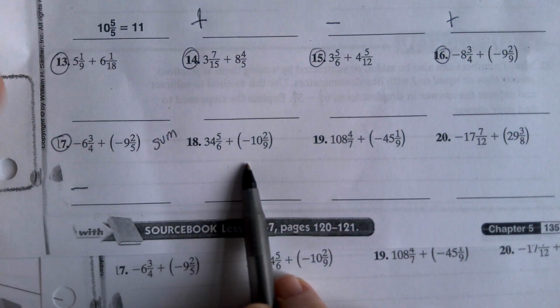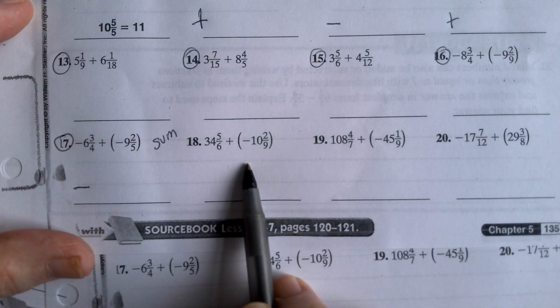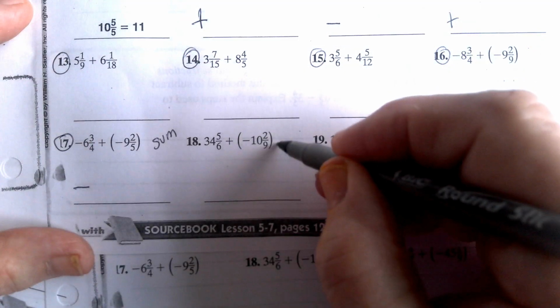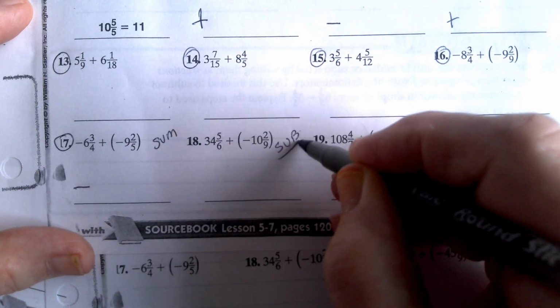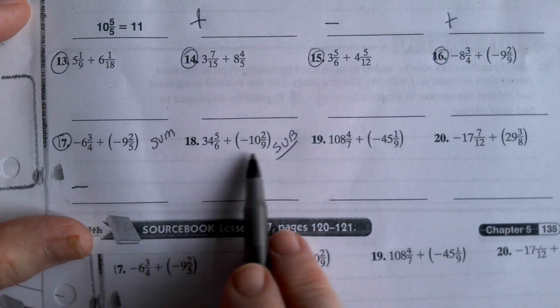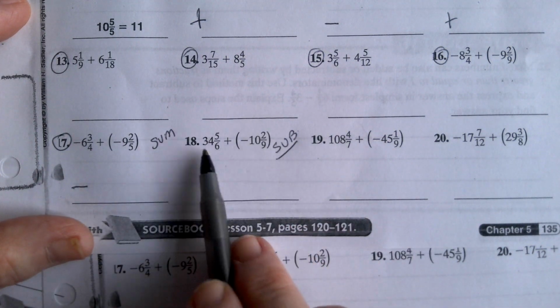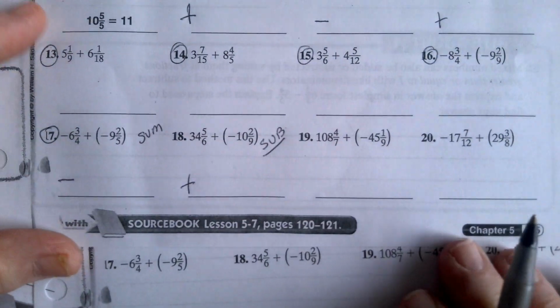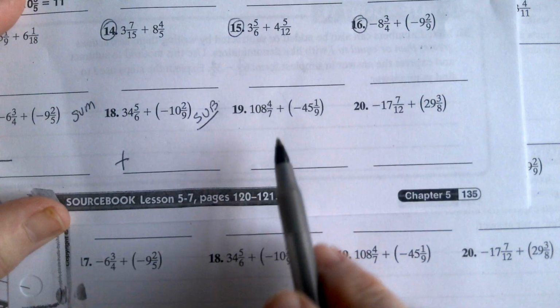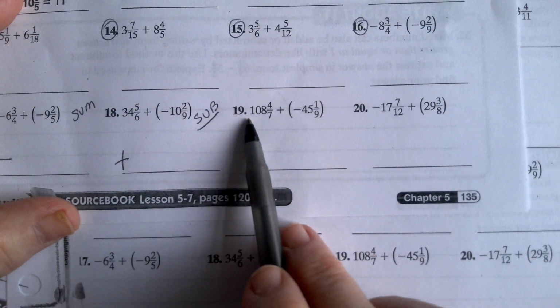So look at 18. Are these the same sign? No. So you're going to do what? Add or subtract? You're going to subtract. And who knows, there's more of what sign? Careful. Positive. There's more positives, so I know it's going to be positive. On number 19, are they the same sign?